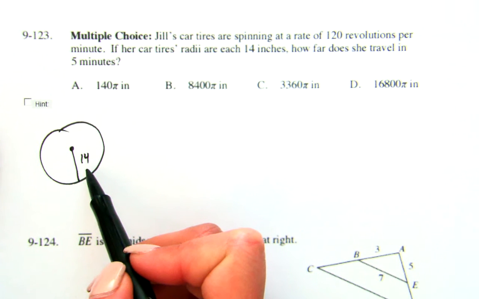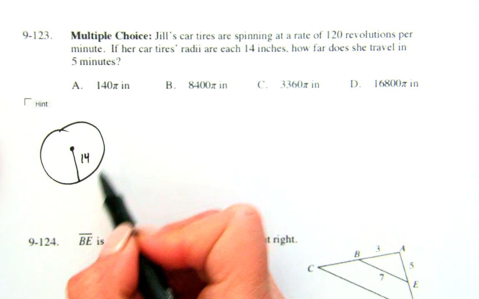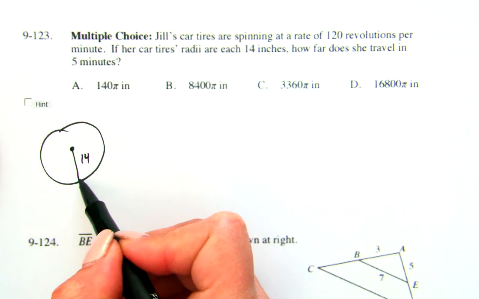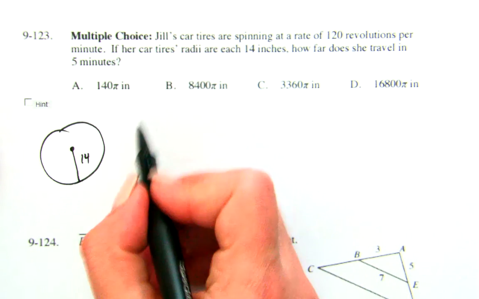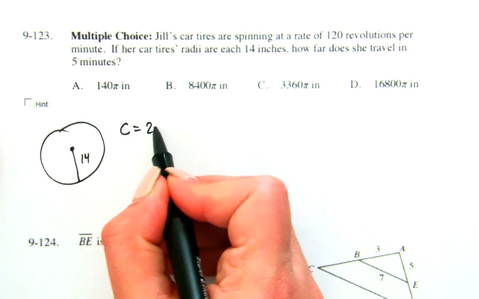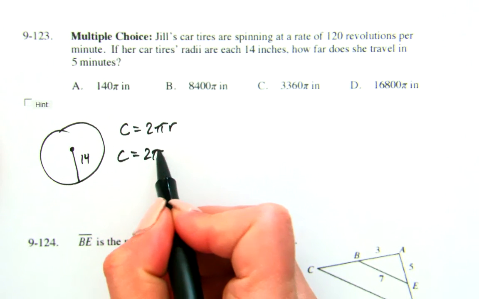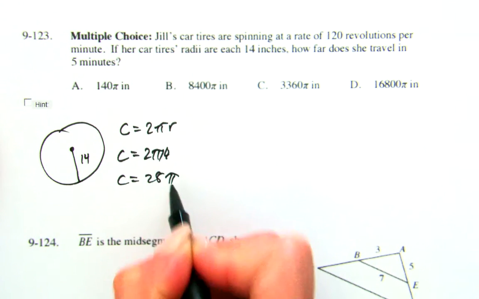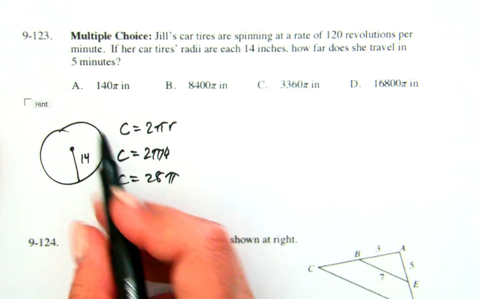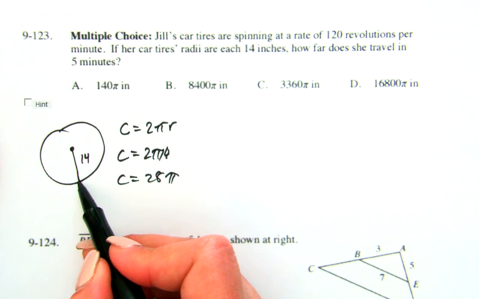If you take the tire and you spin it once, you basically go from one point to the next point over. That's the circumference of the circle. So circumference is 2 pi r, so 2 pi times 14. So 28 pi.